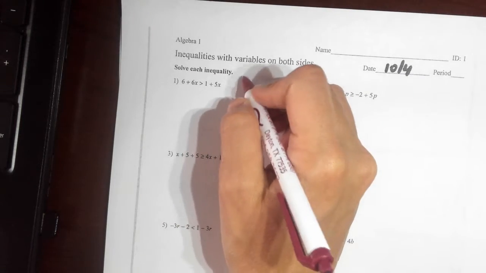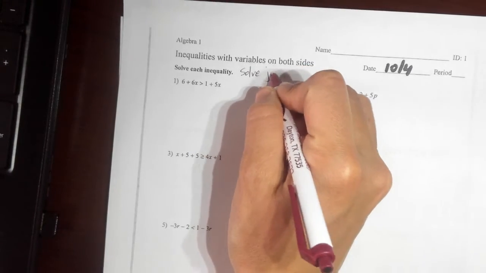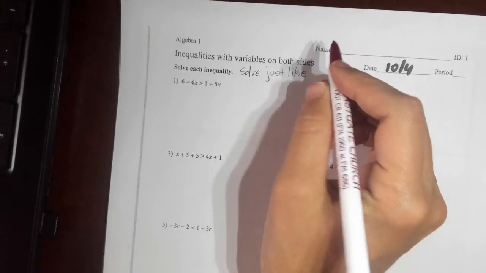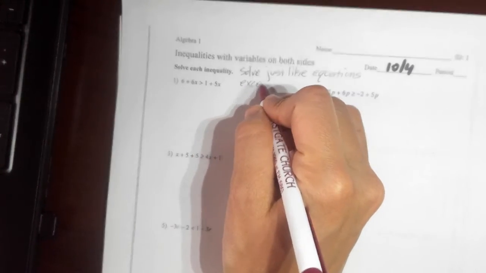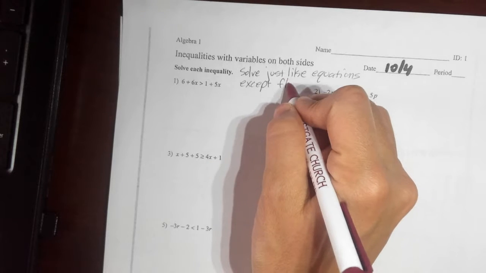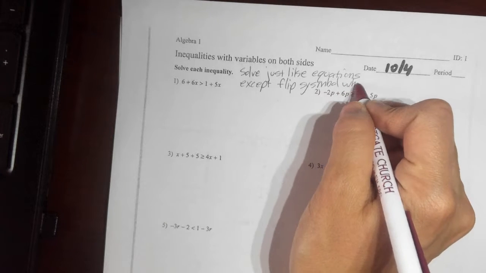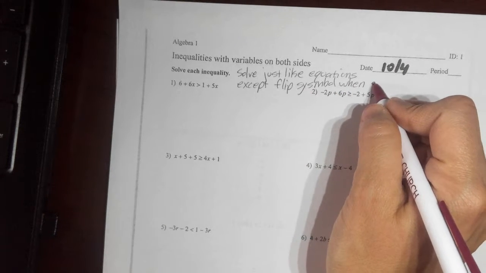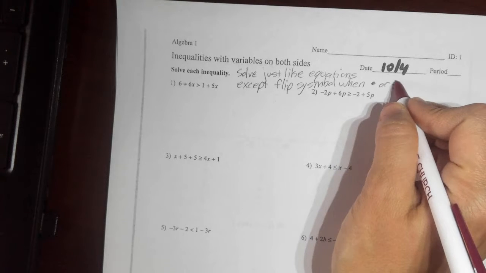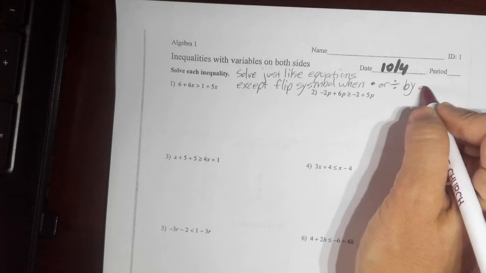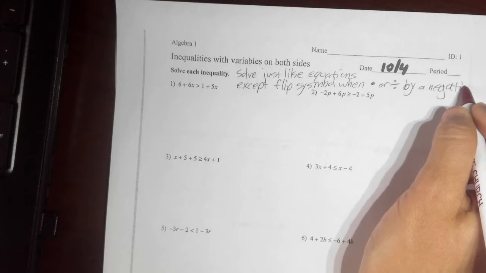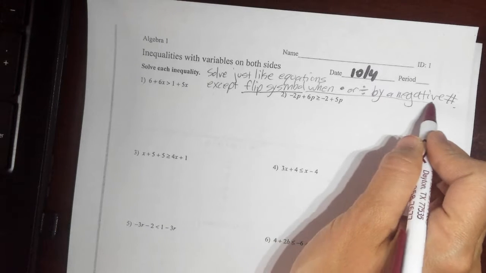So remember, solve just like equations, except flip symbol when multiplying or dividing by a negative number. Okay, so remember that you got to flip the symbol when you multiply or divide by a negative number.